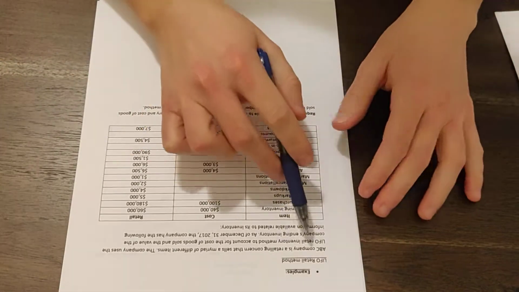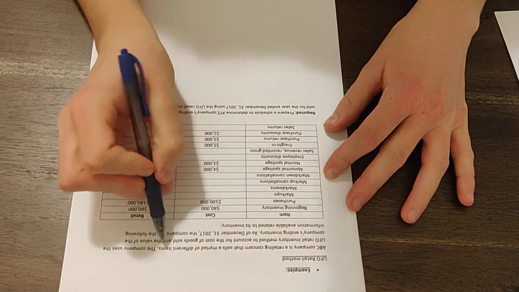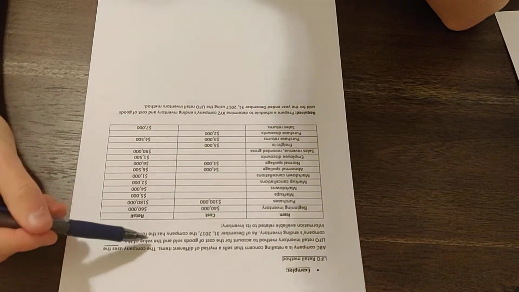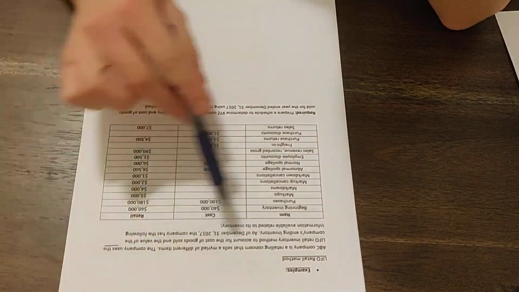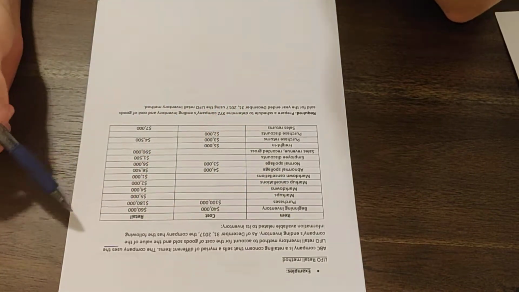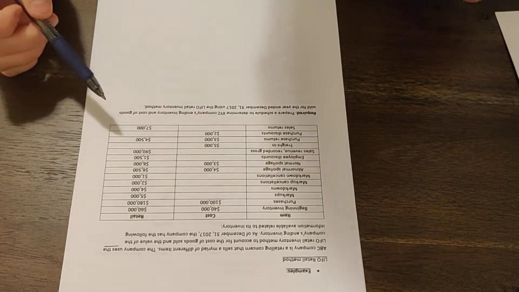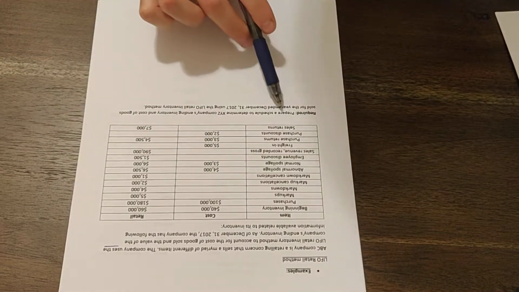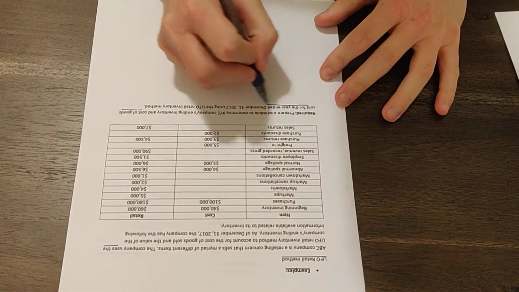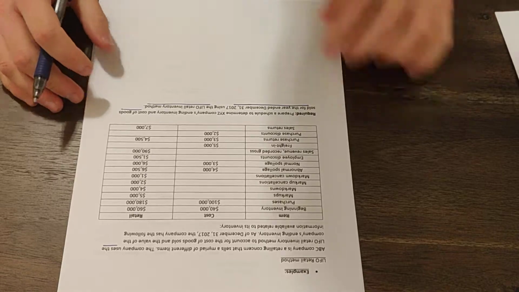So first we have ABC. This is the LIFO retail method first. ABC company is a retailing concern that sells a myriad of different items. The company uses the LIFO retail inventory method to account for its cost of goods sold and the value of its ending inventory. As of December 31, 2017, the company has the following information available related to its inventory. Then we're given a bunch of items, their costs, and the retail value of the items. It then says to prepare a schedule to determine XYZ company's ending inventory and cost of goods sold for the year ended December 31, 2017 using the LIFO retail inventory method.